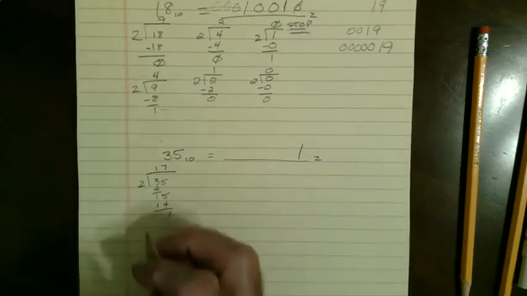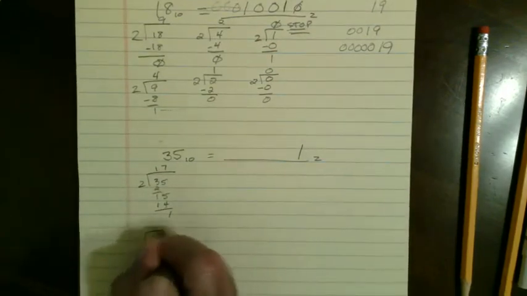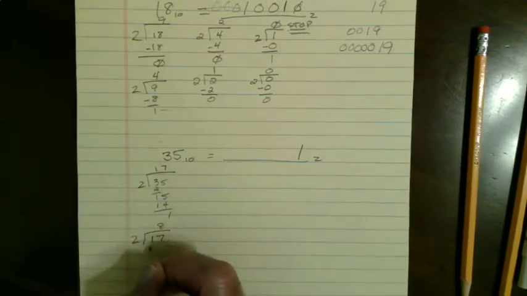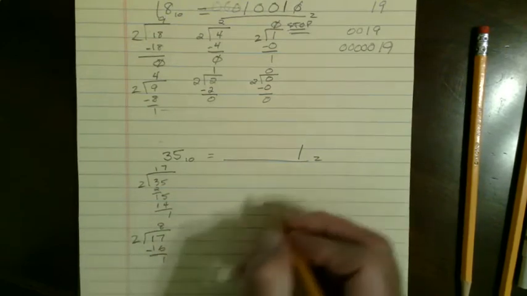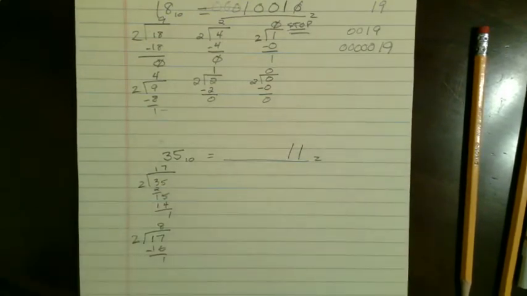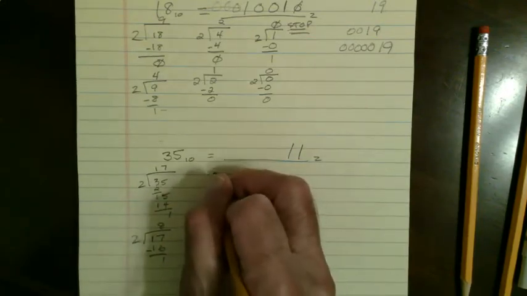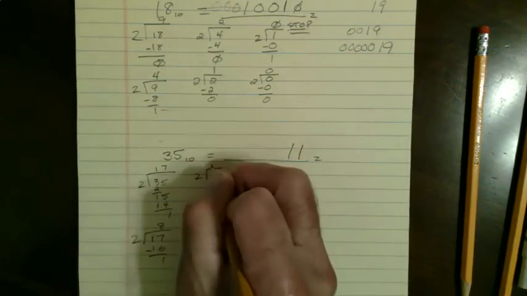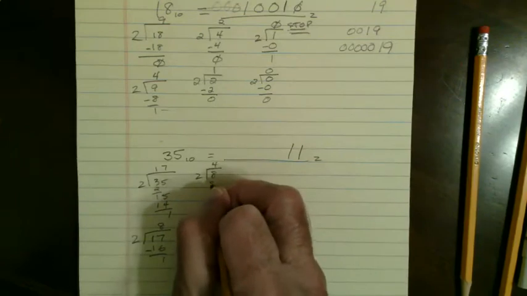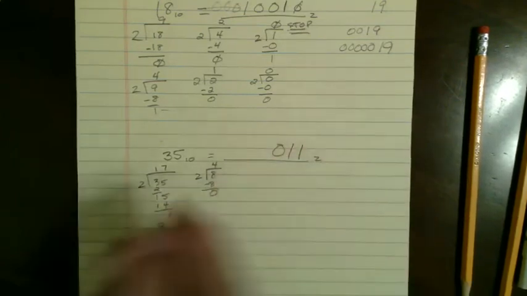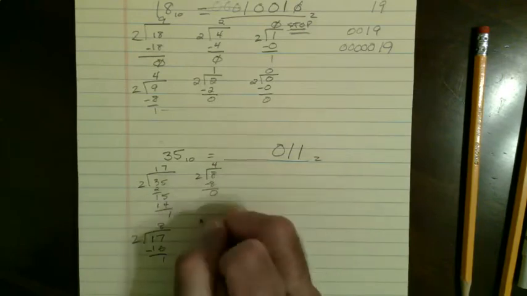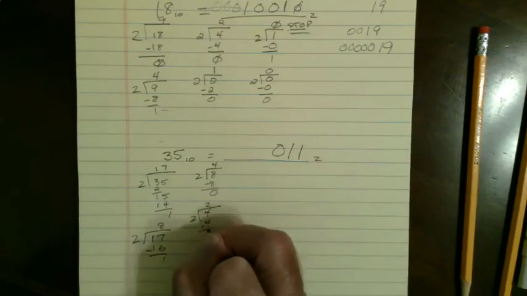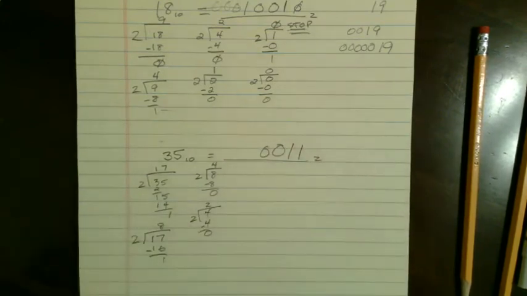We'll take 17. Let me move this up a little bit. We take 17. Divide that by 2. 2 goes into 17 8 times. 8 times 2 is 16. I get a remainder of 1. It's my next digit. We'll take the 8. I'm just going to write it up here. 2 goes into 8 4 times. 4 times 2 is 8. I have a remainder of 0. There's my next digit. Take the 4. 2 goes into 4 twice. That's 4. I get 0 for the remainder.